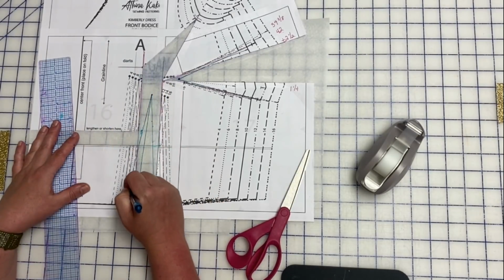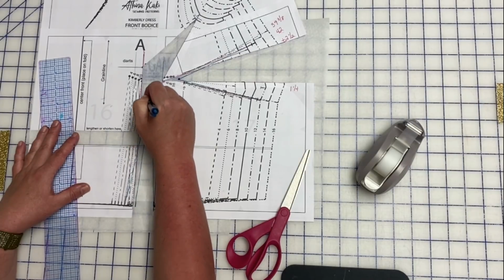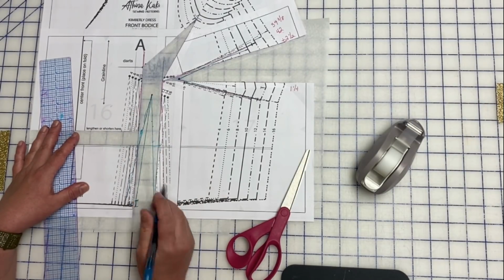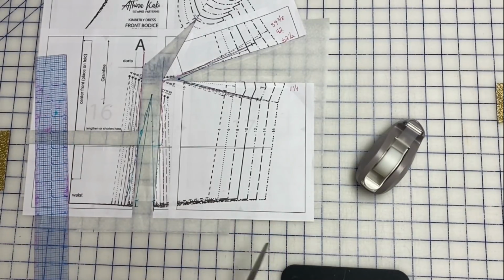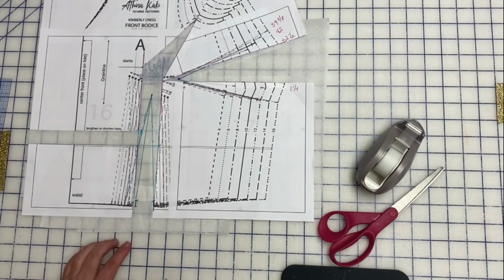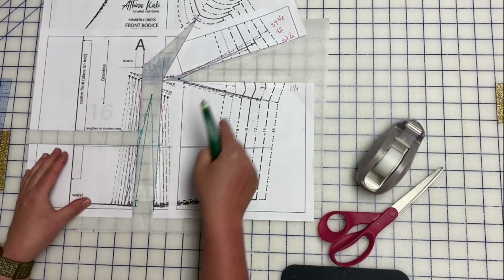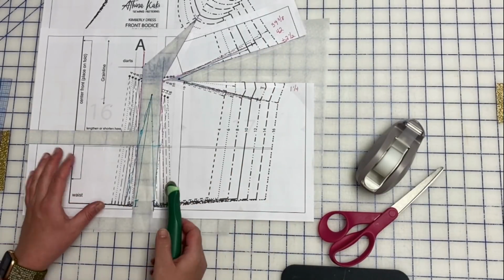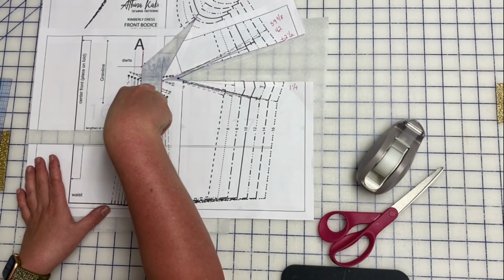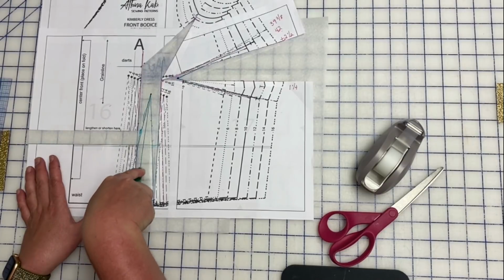Okay, disregard this blue line here. So there are my dart legs. Now, in order to true the pattern, because a lot of times it will dip on the side and you get that line, we want to score our dart legs.